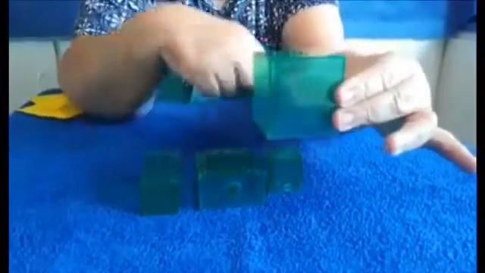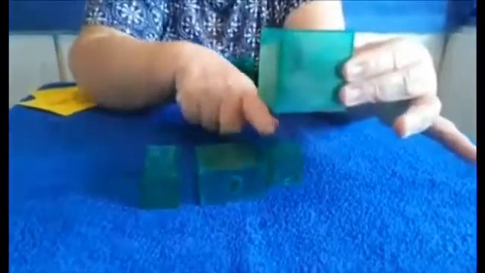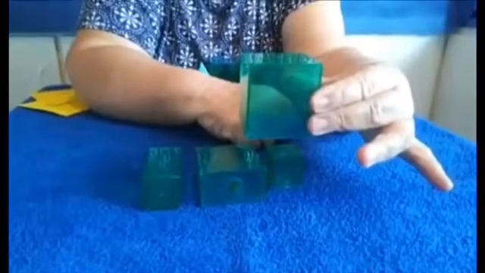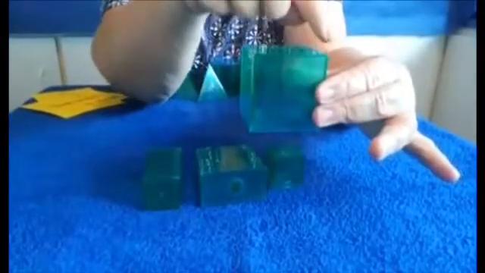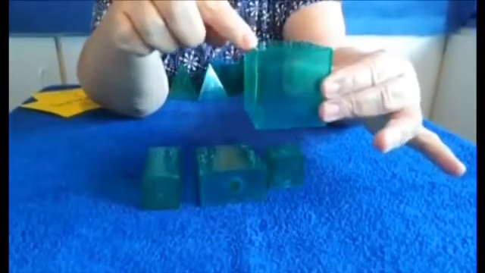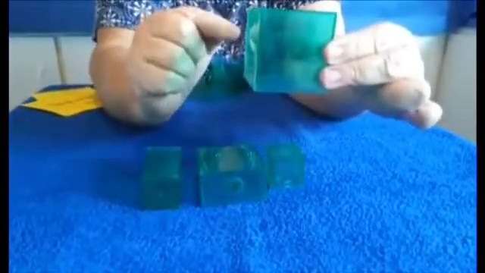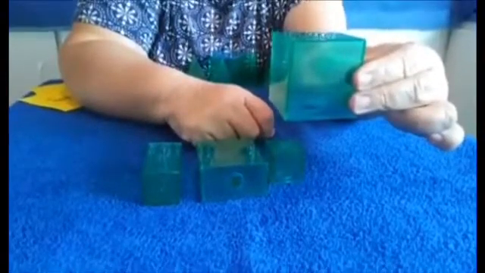So let's start counting the faces first. One face, two faces, three faces, four faces, five faces, six faces. So all of those shapes have six faces. Now I'm going to do the edges. Now I'm going to hold it still so that you can see how Ma'am's doing it. 1, 2, 3, 4 edges. 5, 6, 7, 8 edges. And then 9, 10, 11, 12. All of these shapes here have got 12 edges.